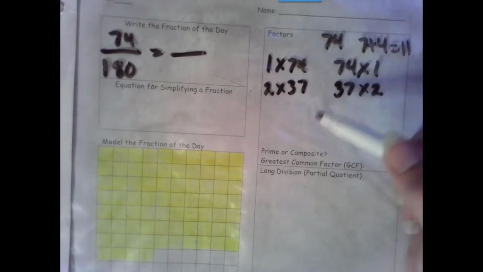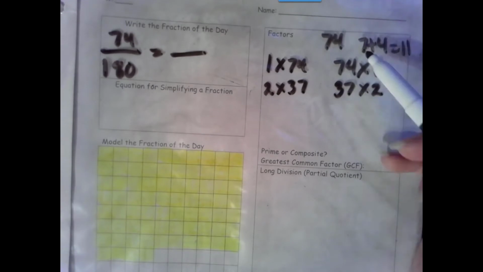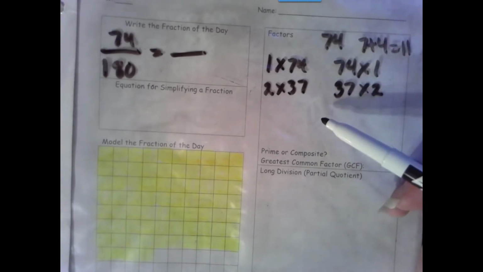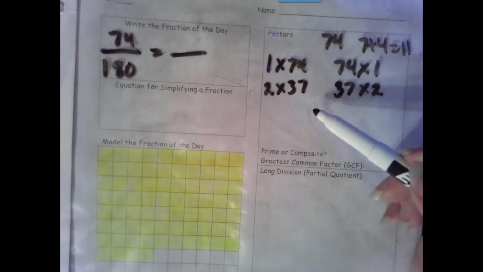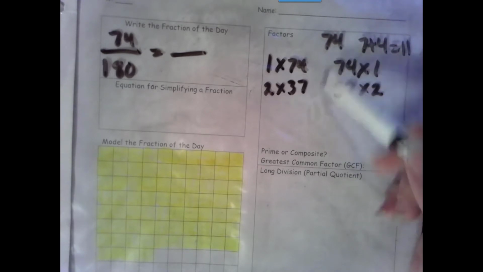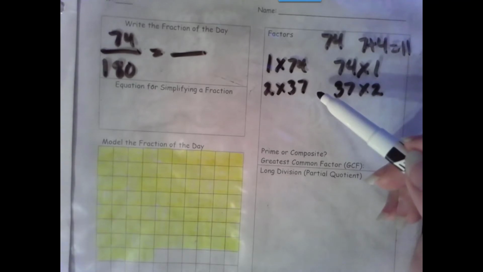We try 9. 9 has the same rule as 3. We add the digits together. We get 11. 11 is not a multiple of 9, so 9 is not a factor. We try 10. The rule for 10 is that it ends in a 0. It ends in a 4, so 10 is not a factor. We try 11. 11, 22, 33, 44, 55, 66, 77. 74 is not in that list, so 11 is not a factor.